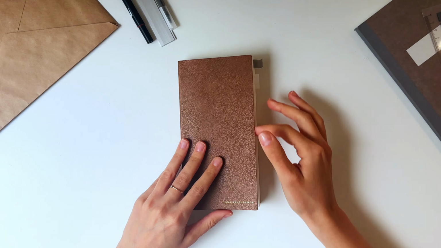So first thing we're going to do, we're going to tackle the monthly page, and I usually use it to just place some of the big appointments that I have over the months. It's easier for me to have a monthly overview.